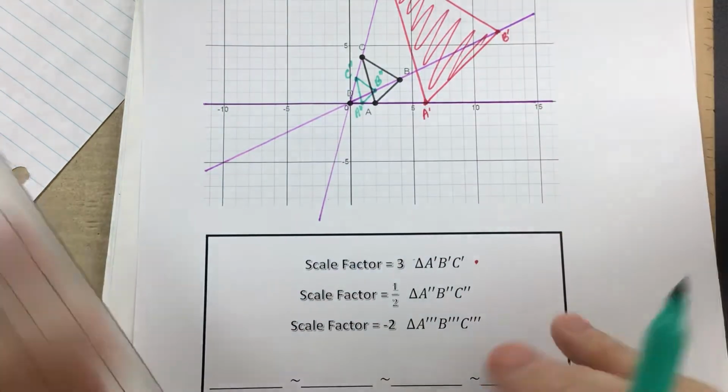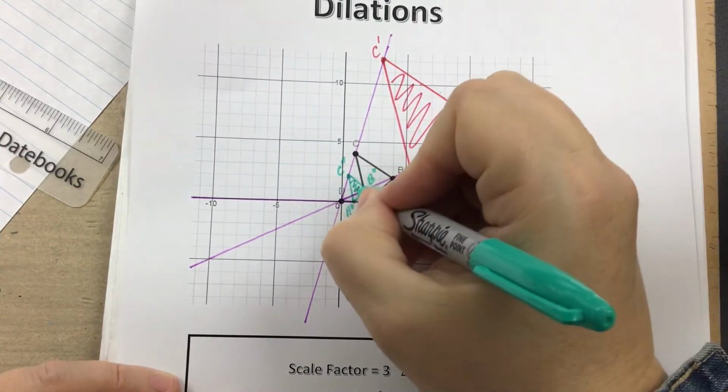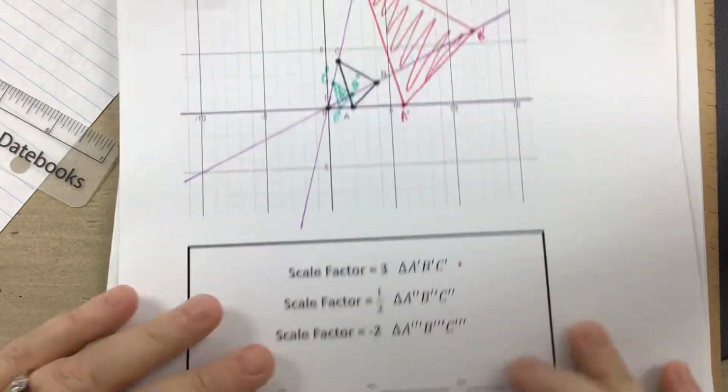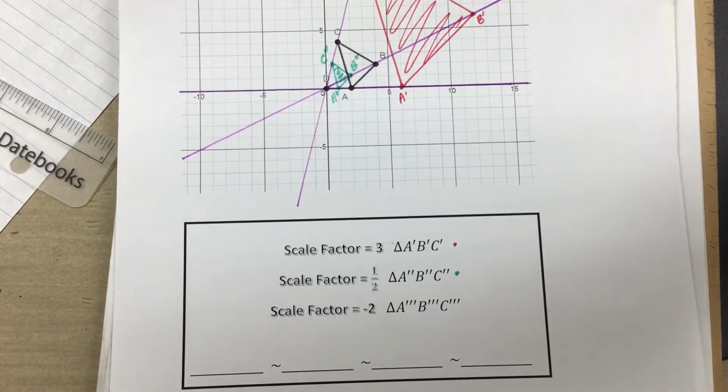Now before I keep going, notice that my points all fell on my projection lines. Okay, my angles still look congruent. Okay, so we're doing good so far. So I'm going to make that one kind of a turquoise color. And then last but not least, we're going to do one that's a negative.